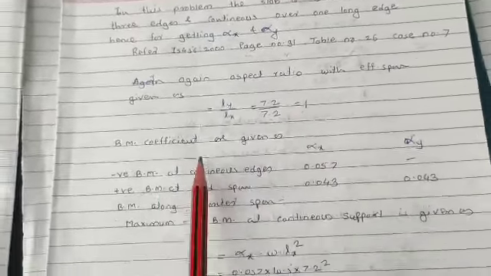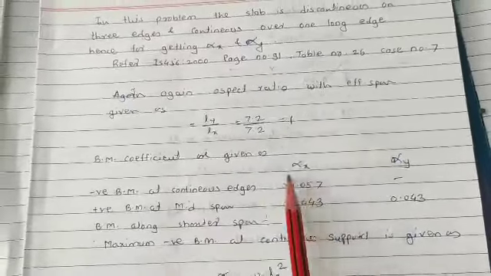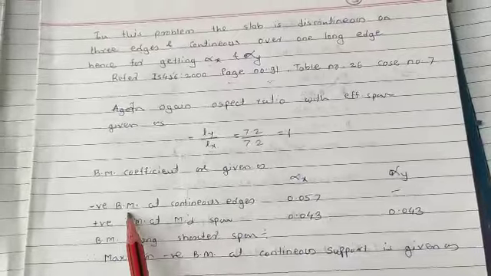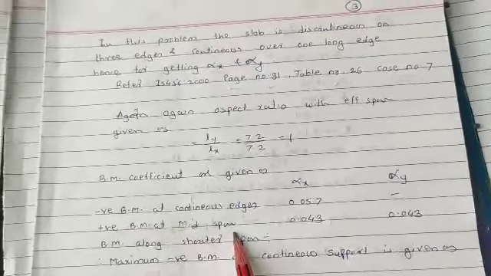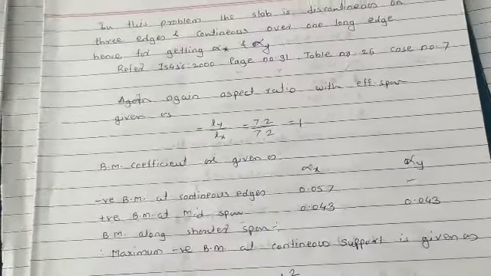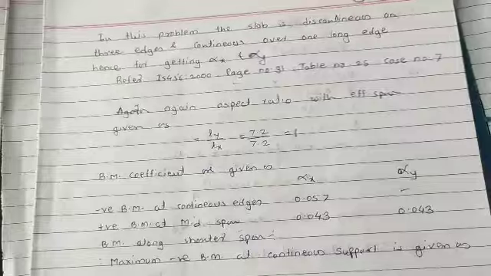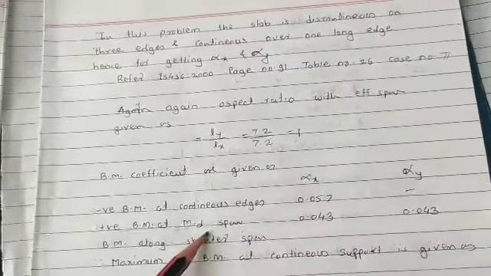Then bending moment coefficients are given. So here we are getting two types of bending moment coefficient. One is for the negative bending moment at the continuous edge, and the positive bending moment at mid span, because the given slab is continuous over one of the edges. So at the continuous edge we are getting the negative bending moment, and we are getting the positive bending moment at the mid span.